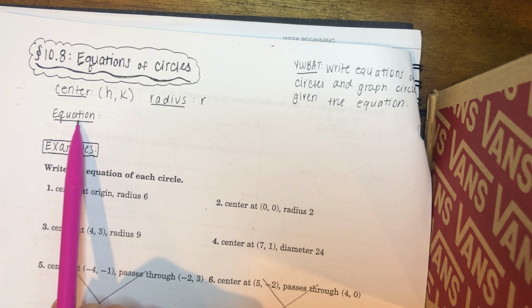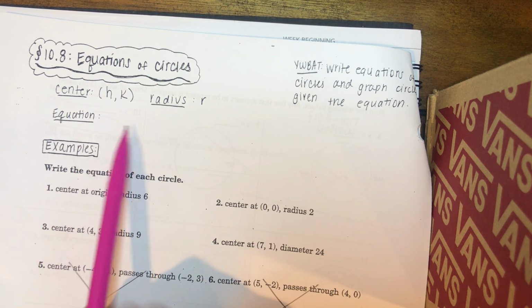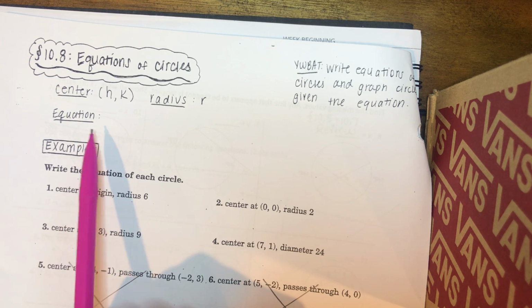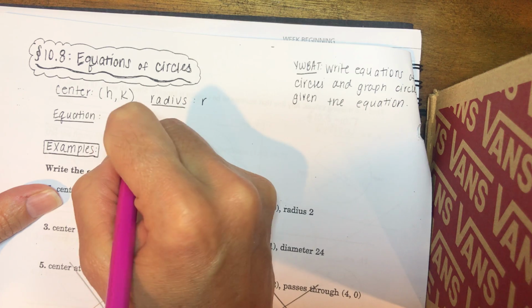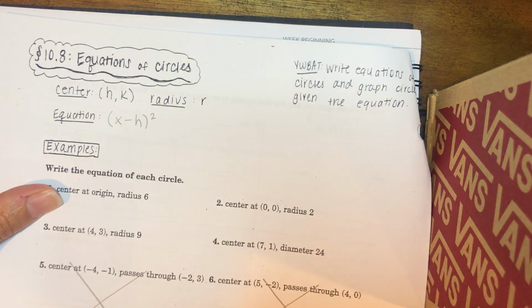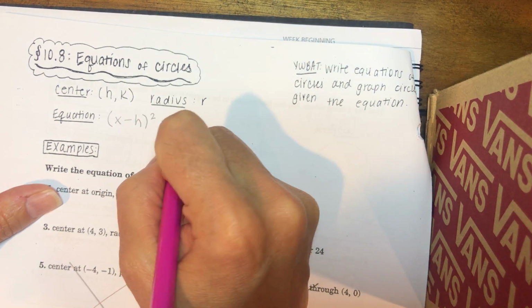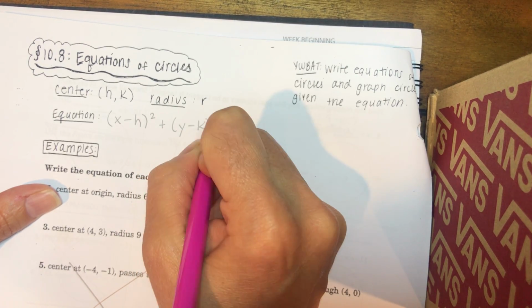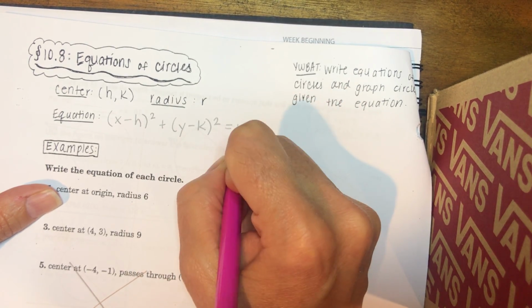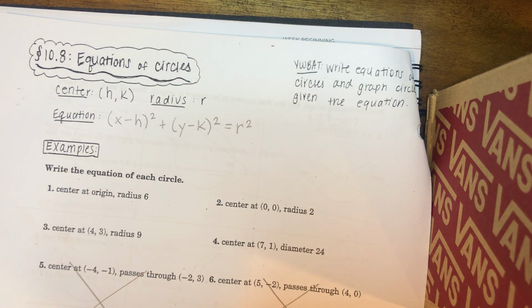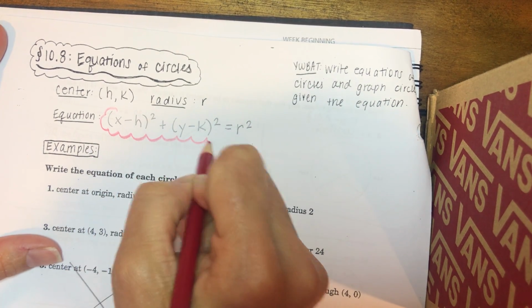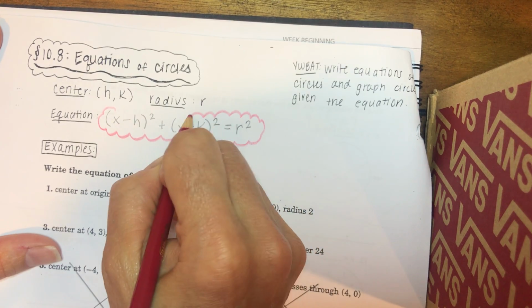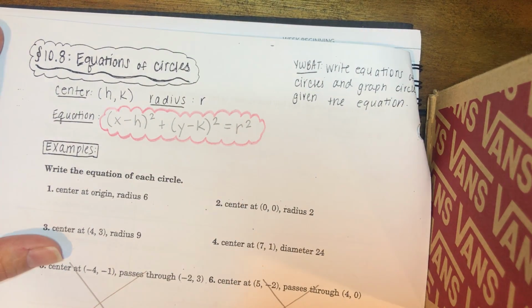So let me write down for you real quick what the equation of a circle looks like. So this is what an equation of a circle is. It's parentheses x minus h squared plus y minus k squared equals r squared. So before we talk about what that means, let's just put a bubble around this because we need to refer to this equation many times while we are doing this worksheet.